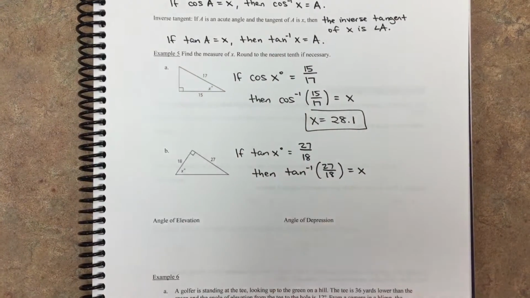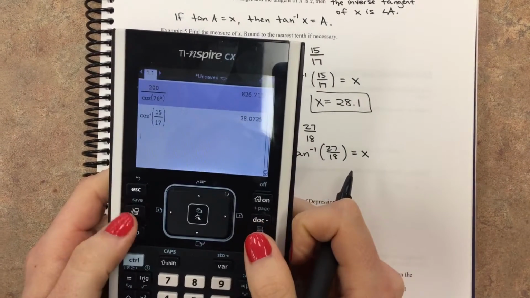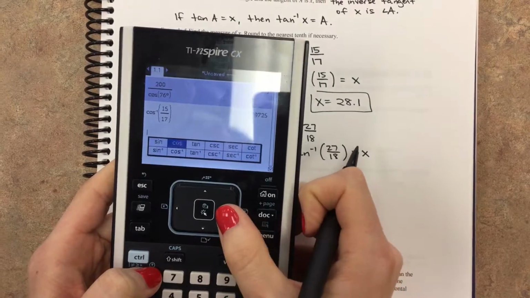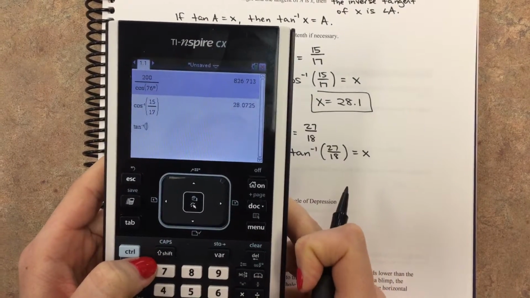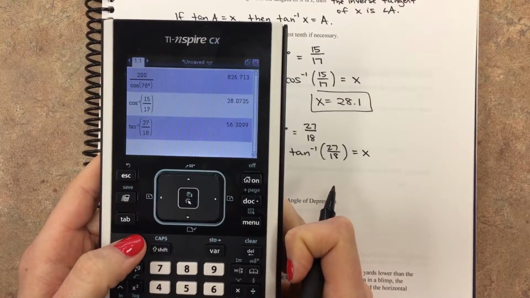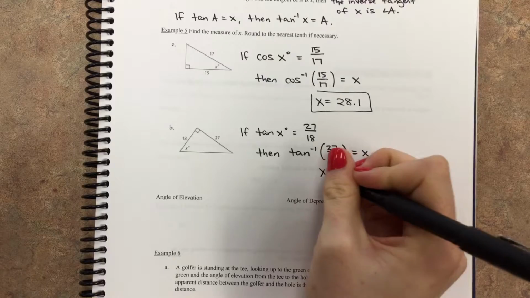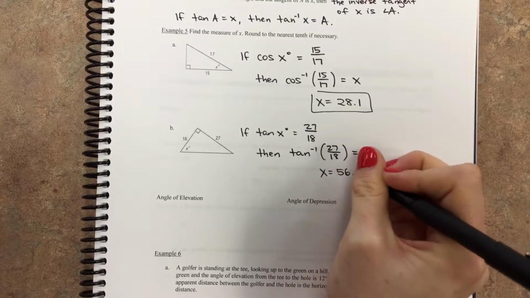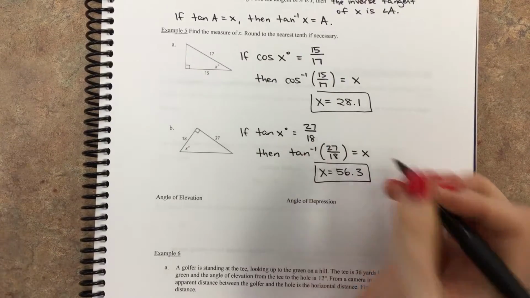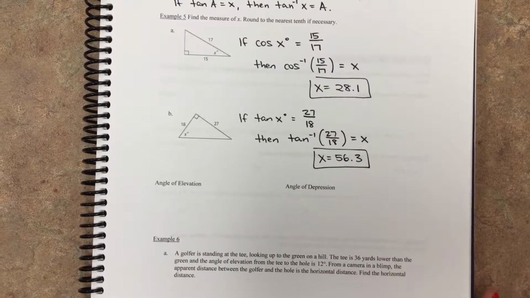And so this statement right here, we can just plug right into our calculators and we'll figure out what x is. All right, so hit that trig button right next to the 7. Go over to tangent inverse, type in 27 over 18, and that gives us our angle measurement. So that would be 56.3 degrees. Okay, so that's how you use inverse operations in order to come up with angles if you have side measurements.